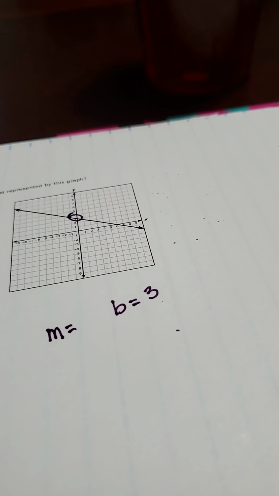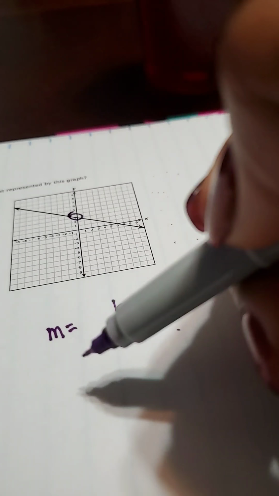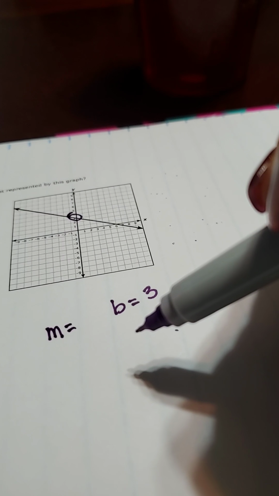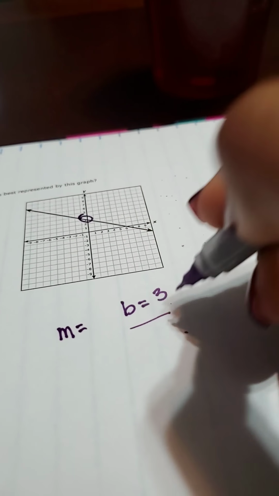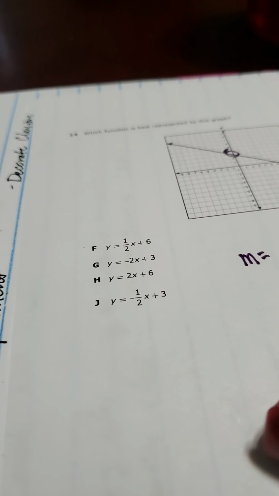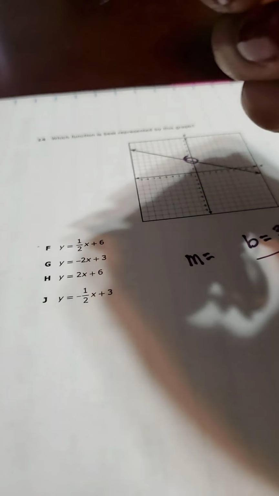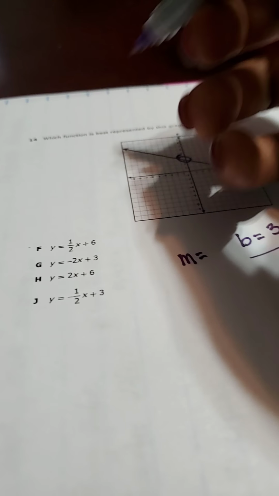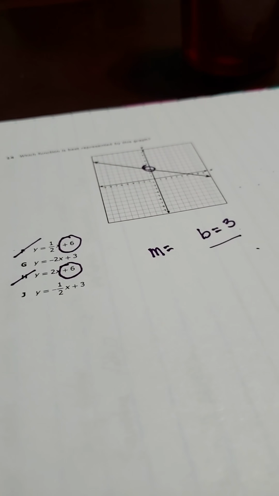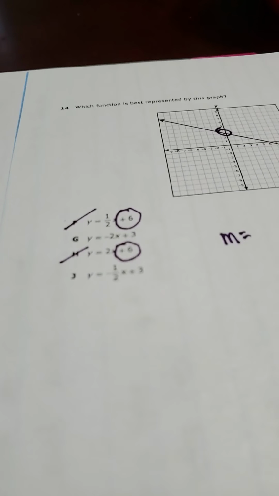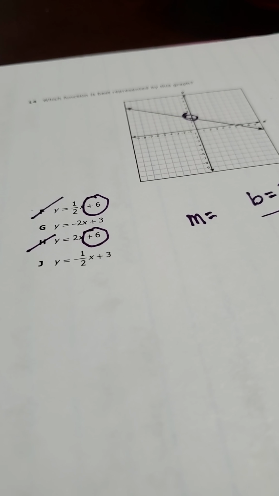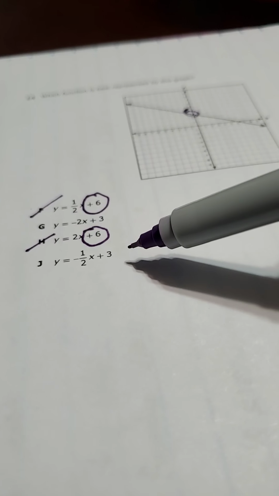Now, M is a little bit trickier because to find M, I need 2 points or I need to rise over run, right? So I'm going to use my B right off the bat to eliminate 2 dumb answer choices. First dumb answer choice I can get rid of, F, because it's got a 6. And H, because it also has a 6 as my y-intercept. My y-intercept is the first thing I do to identify the dumb answer choices. Now I'm left with 3 as my y-intercept and negative 2x, I mean negative 1.5x. Okay, great.